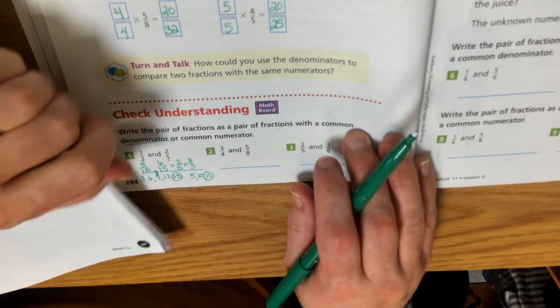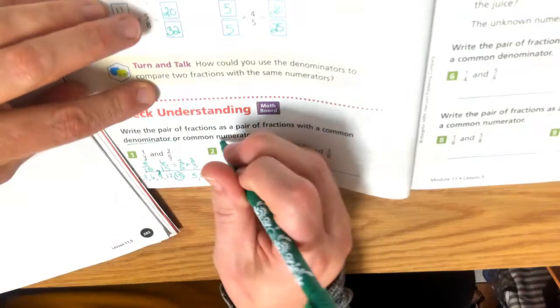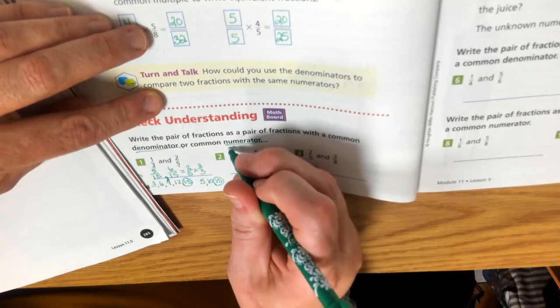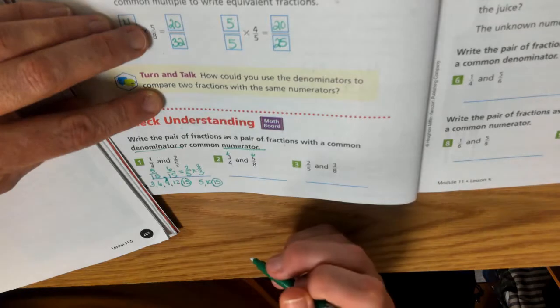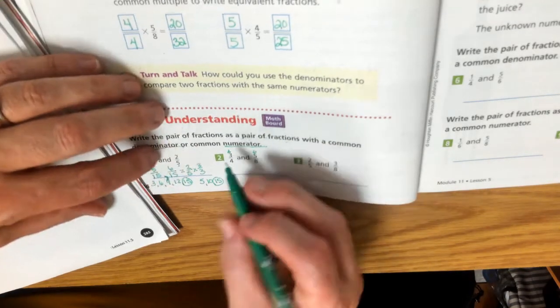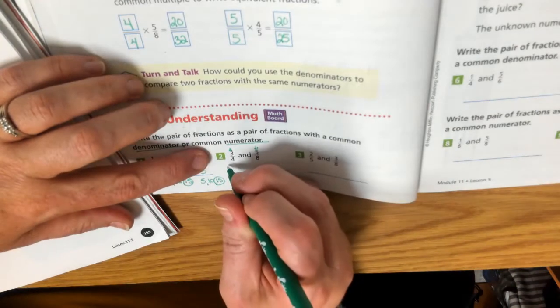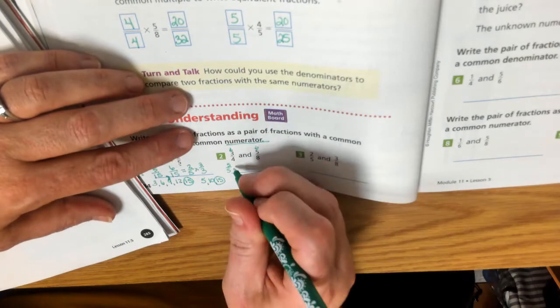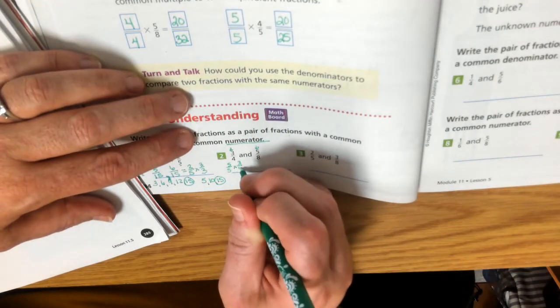All right, how about we do this one with a common numerator? Oh, look, it's the same numbers, 3 and 5. So that should help us out a lot, right? I already know I'm going to need to multiply by 5/5 because if I paid attention to what I did last time, 3/4 times 5/5.